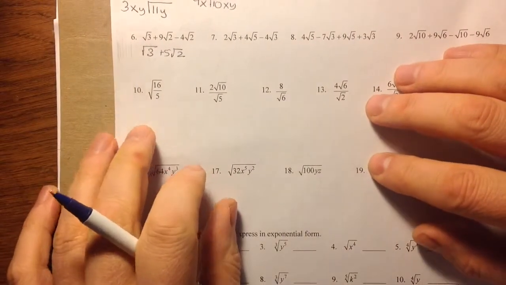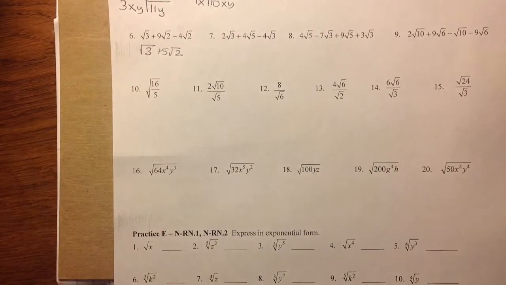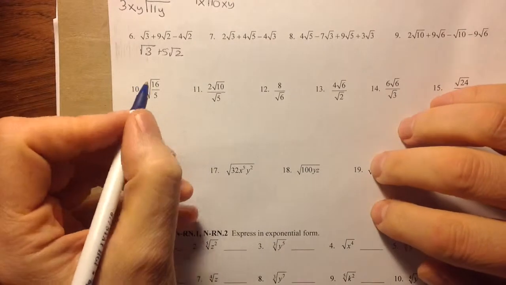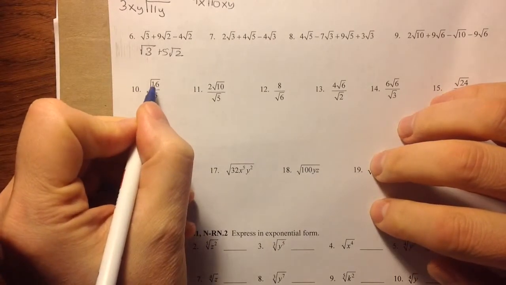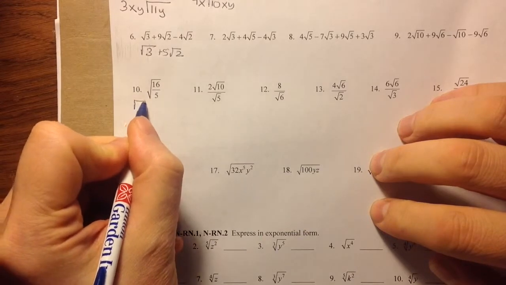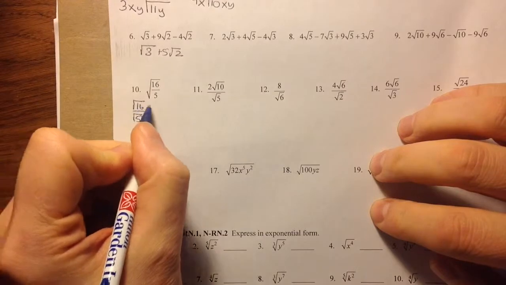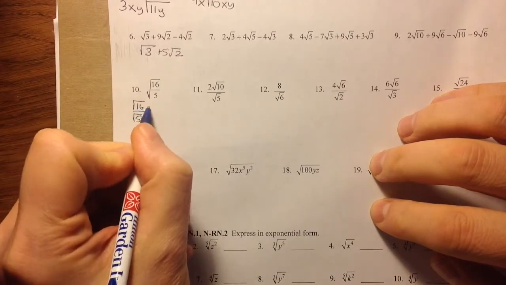Alright, now when you look at number 10, what's happening is that we've got to reduce these. These are going to be all fractions in this row. So what we're looking for is either a fraction that I can reduce, or one of the numbers or both numbers being perfect squares. If you take a look here, the 16 is a perfect square. So let's go ahead and do this. I'm going to do square root of 16 over square root of 5. Now that makes it so I can do this. Square root of 16 is 4.